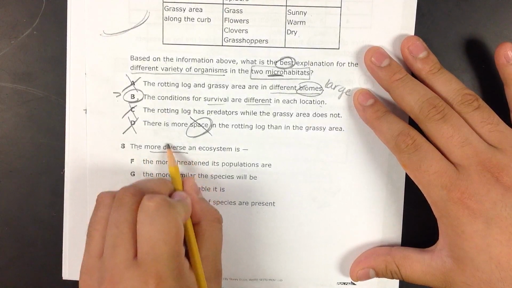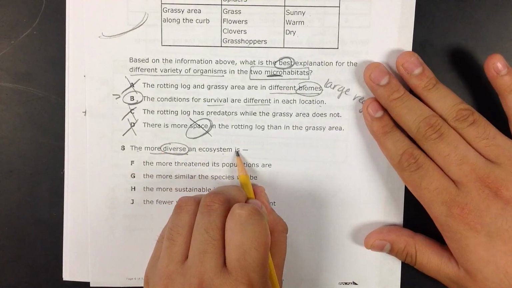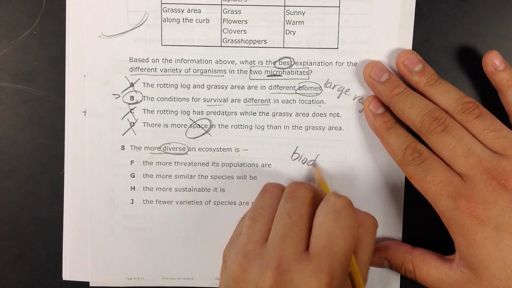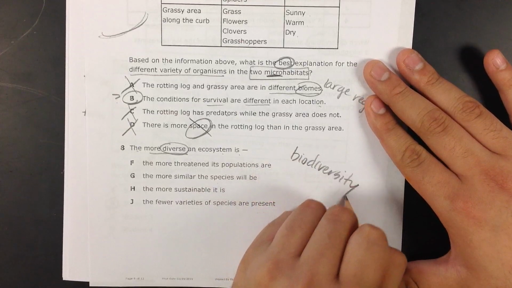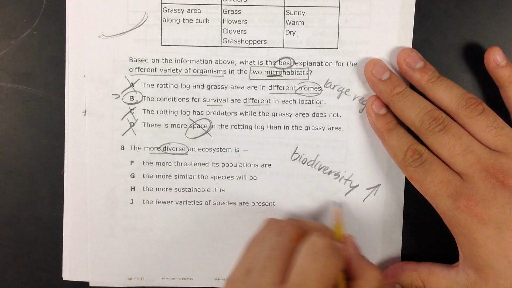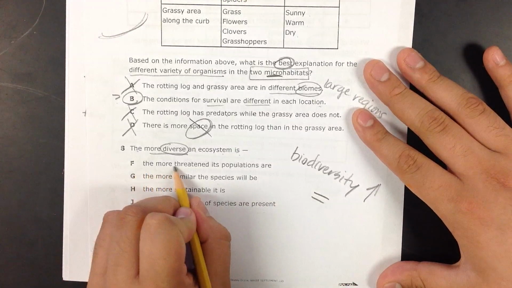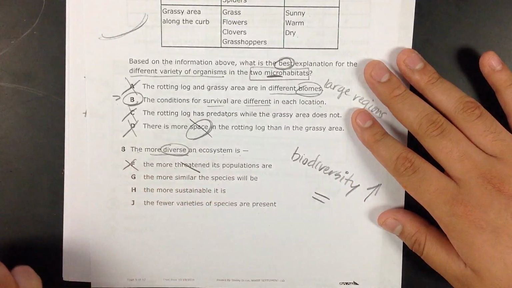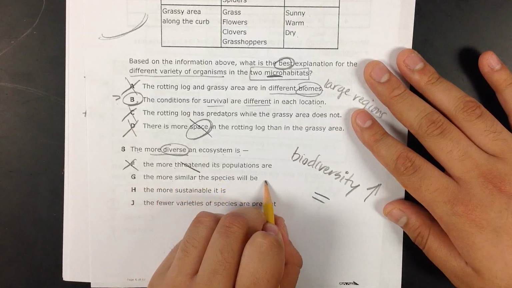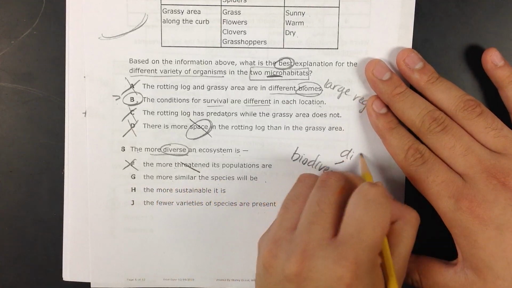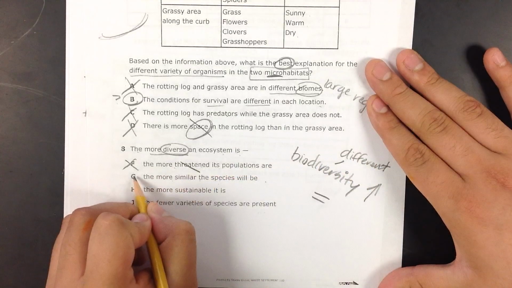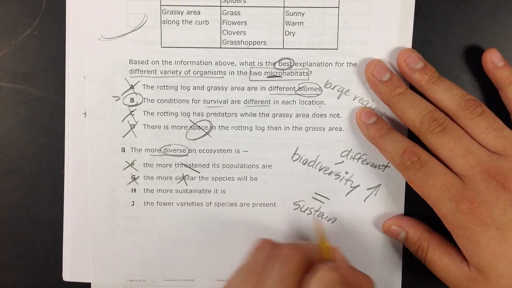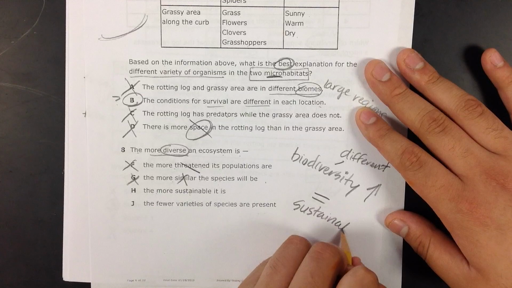The more diverse, the more biodiversity an ecosystem has, the more diverse an ecosystem is. Biodiversity increases. That means something. The more threatened its population is, nope. More threatened, no. The more safe. Okay, the more similar the species will be. No, biodiversity means different organisms, different living things. Okay, the more sustainable it is. Yes, sustainability. It will sustain the ecosystem.